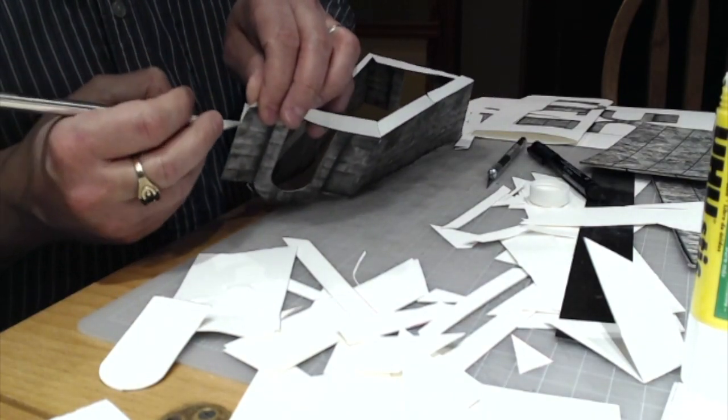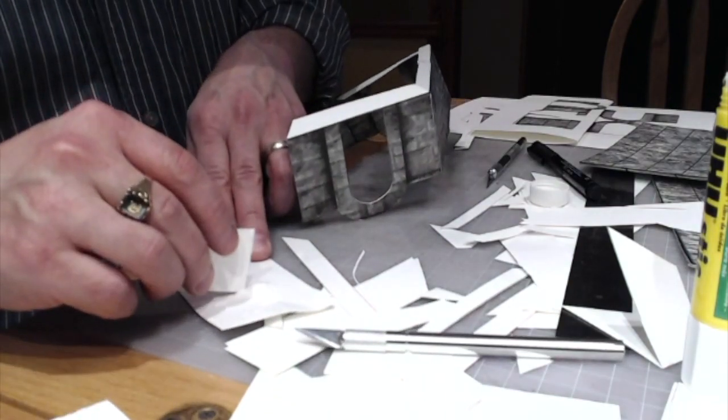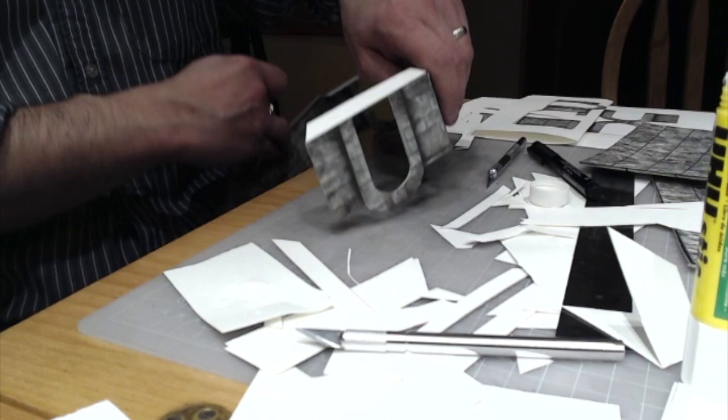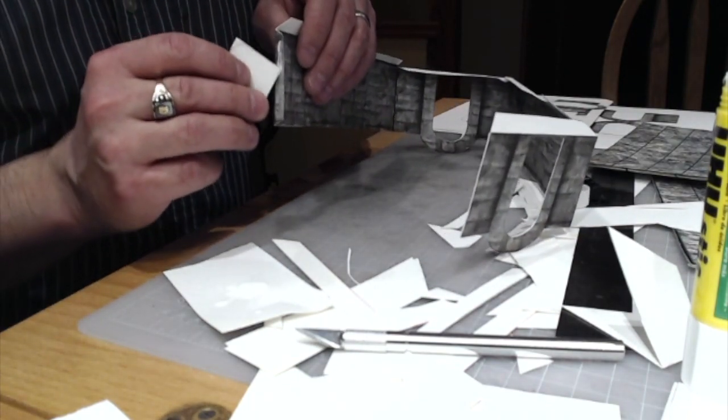Yep, that looks like it'll do. And just going to put some glue in there. Oh, put some glue on here, I should say. Yeah, it's going everywhere. Okay.